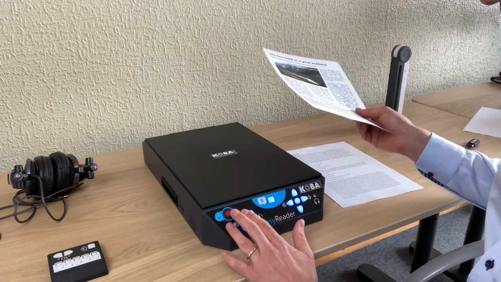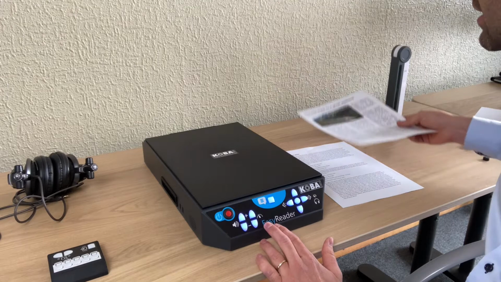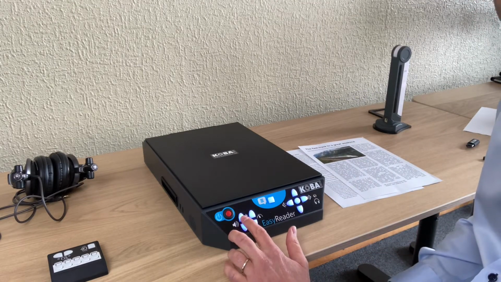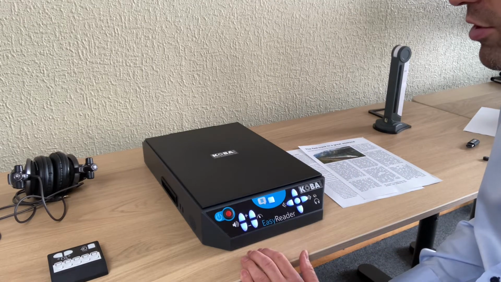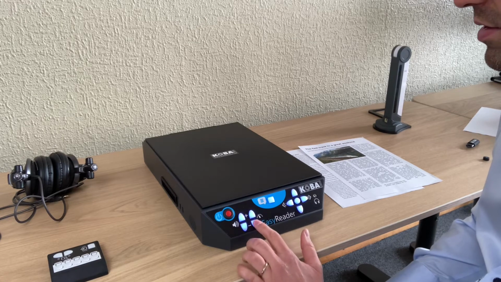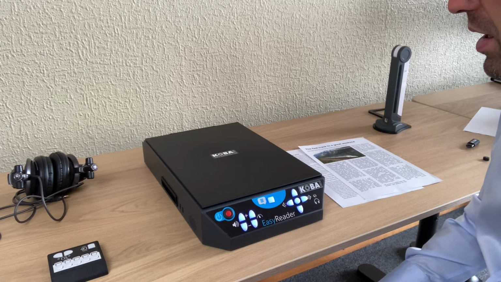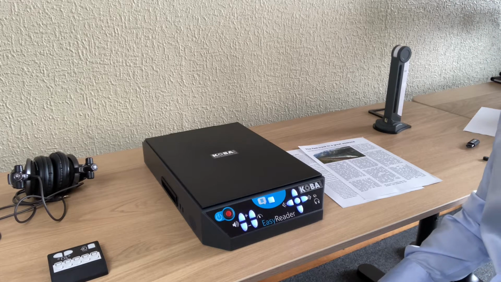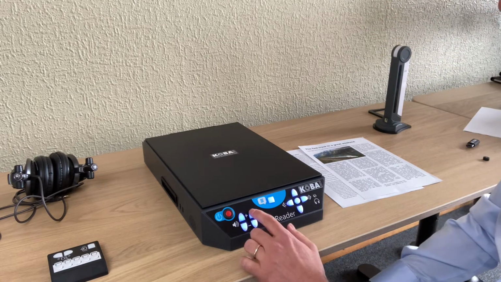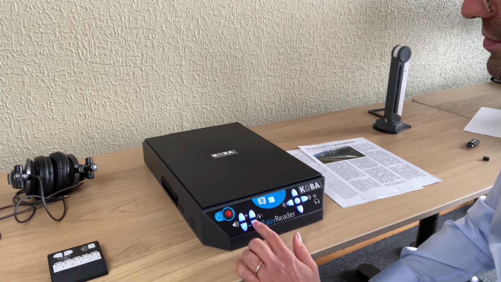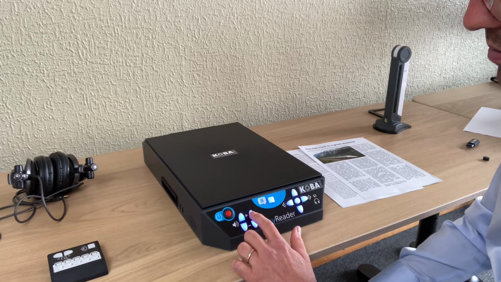Then over here you have 4 buttons. These buttons are for the volume. So this is volume up and down, and faster and slower for speed. You also can change the intonation, so that's by pressing long on the speed buttons.